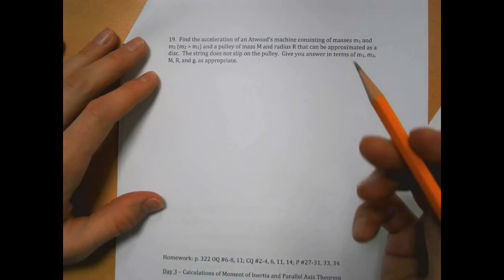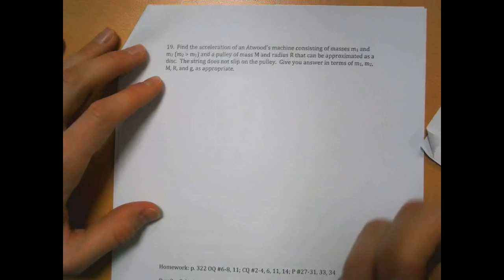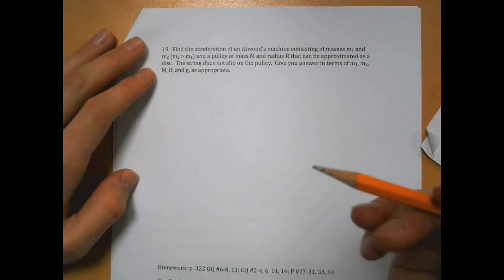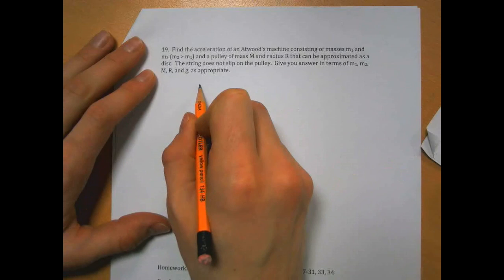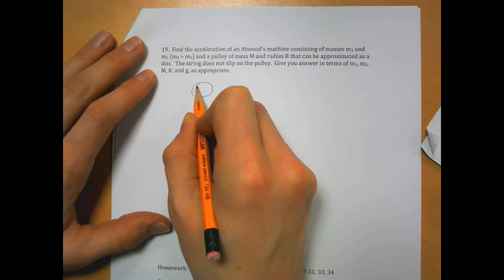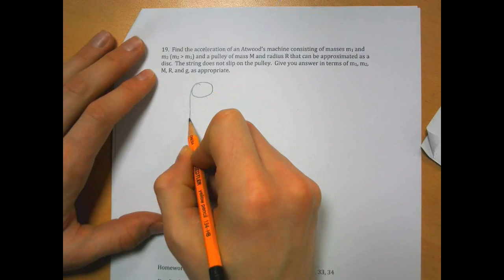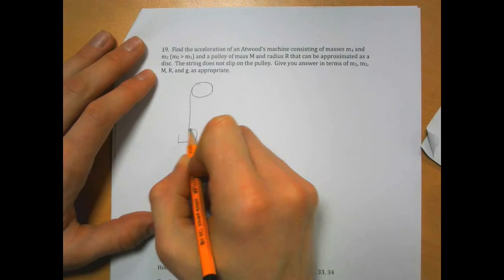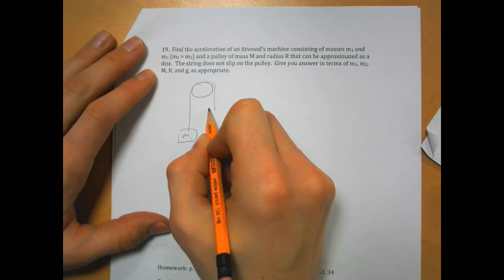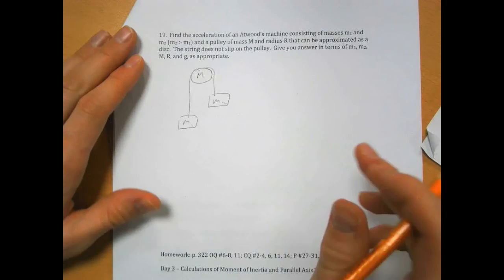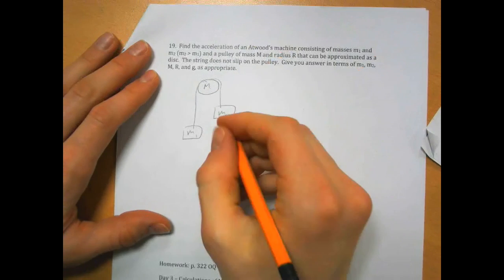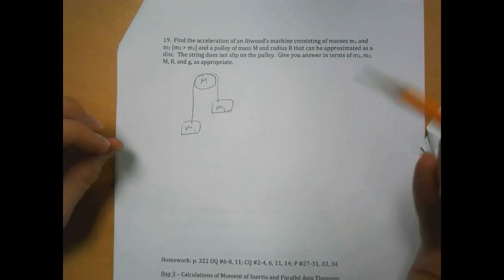And moving right along, this is another fun one. Find the acceleration of an Atwood's machine consisting of masses m1 and m2, and a pulley of mass m and radius r that can be approximated as a disk. String does not slip on the pulley. So mass 2 is bigger than mass 1, so we'll say it's starting. Now we did this problem before, but when we did it, our pulleys were massless and frictionless. Now our pulley is a rotating object that we need to consider in what's going on here.